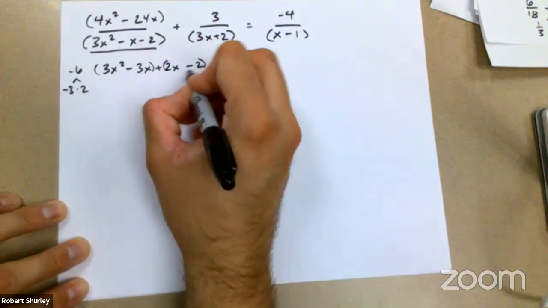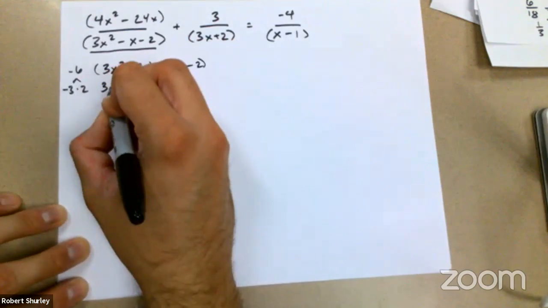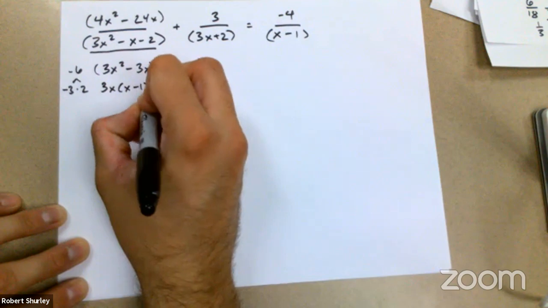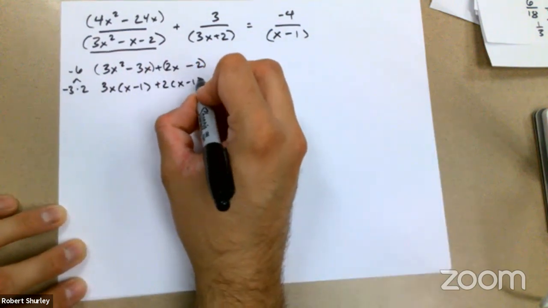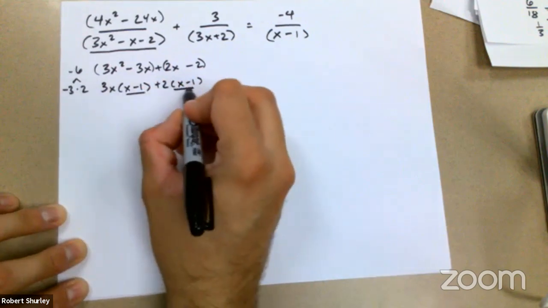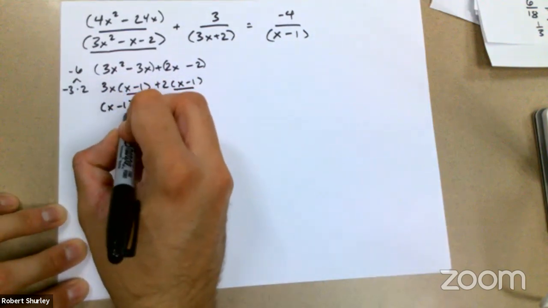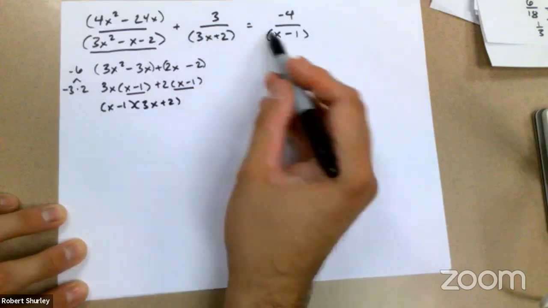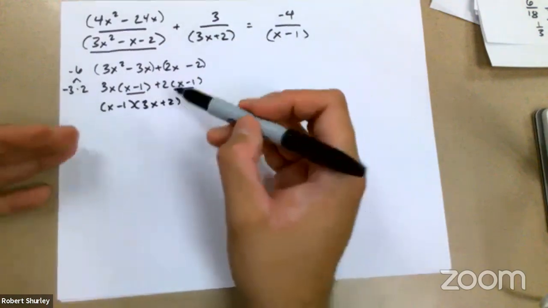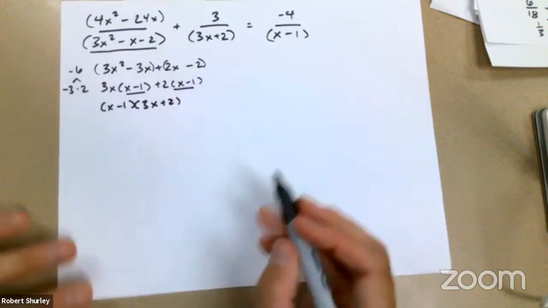Parentheses are on the first two and the last two. Notice the addition signs in between. I pull out a 3x and I get x minus 1. Pull out a 2 and I get x minus 1. So I'll wind up factoring out the x minus 1s, and I'm left with 3x plus 2. Hey, notice these are our two factors. So I'm going to rewrite this now with this trinomial factored.